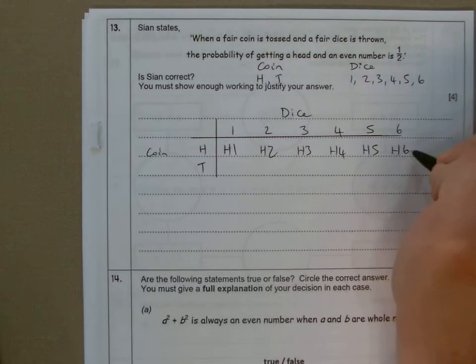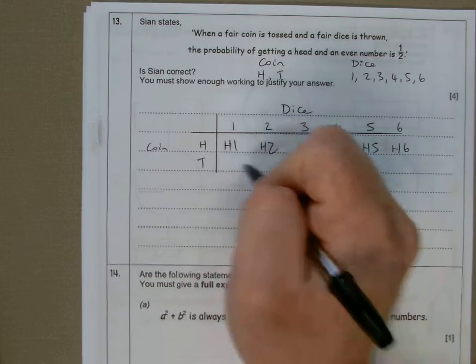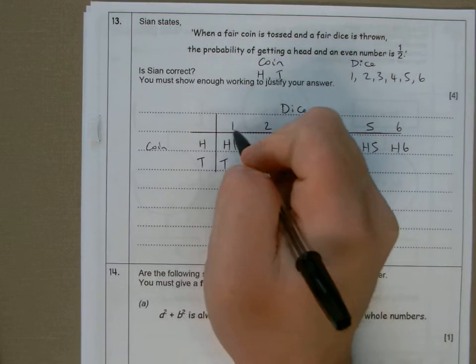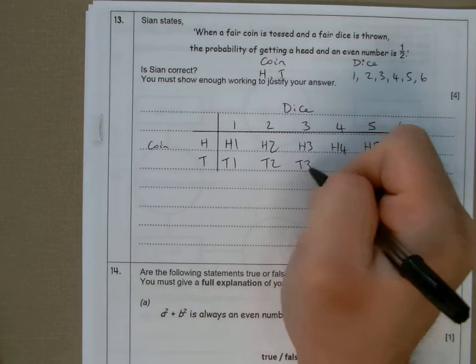That's with getting head on the coin. But you could even have tail on the coin, couldn't you? So we've got a whole row here for that, because you could have tail on the coin, 1 on the dice, tail on the coin, 2 on the dice, and so forth.